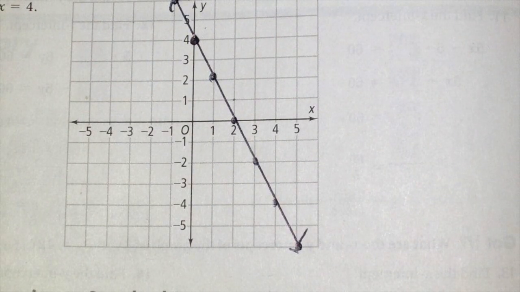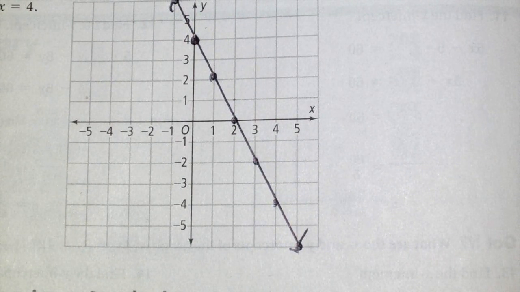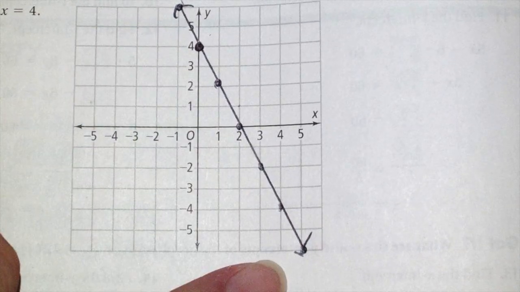For B, and this is the big part of the lesson, and I'm going to teach a lot and then we'll get back to B, but it says identify 2 points on the graph, and we want to use them to find the slope of the line. So really the goal today is to be able to look at a line and figure out what its slope is.